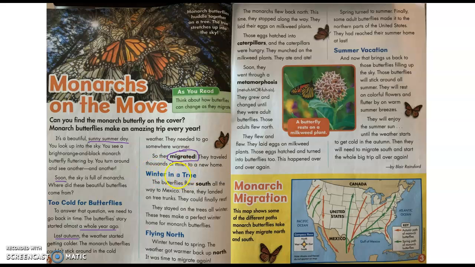Winter in a tree. So what do you think this section's going to be about? Probably about them spending the winter in a tree, right? The butterflies flew south all the way to Mexico. There they landed on a tree trunk. They could finally rest. They stayed on the trees all winter. These trees make a perfect winter home for monarch butterflies.